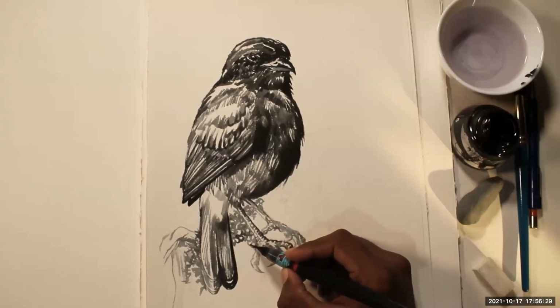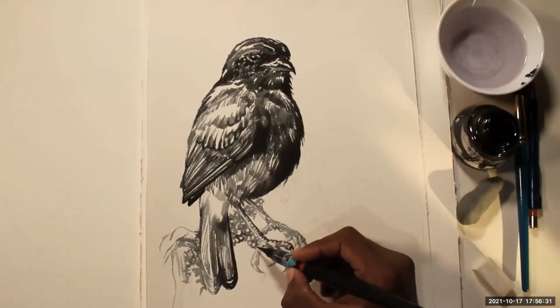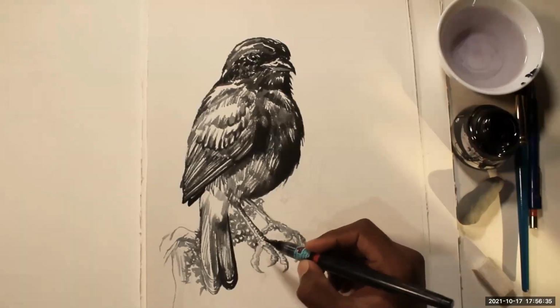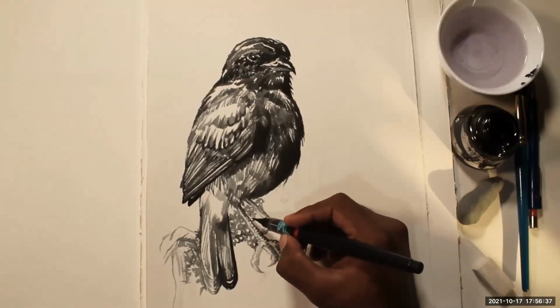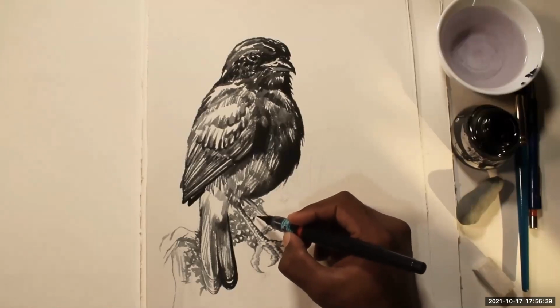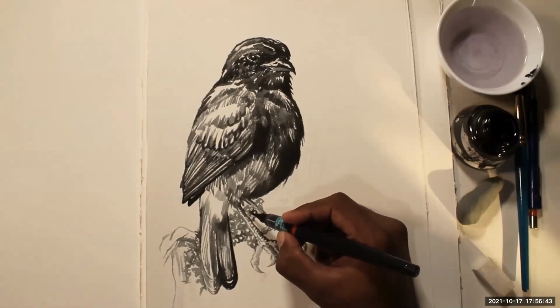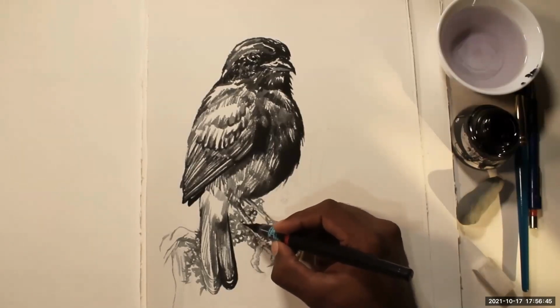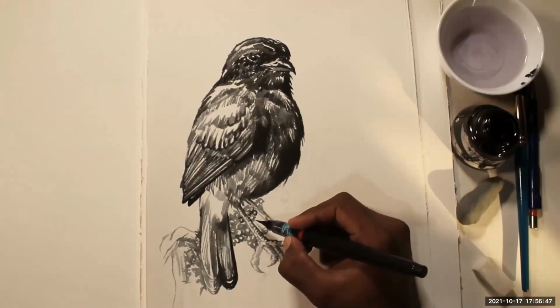So working on the habitat is also very important, not only the bird. You need to work on the habitat also. It makes the art more aesthetic, it makes the bird more beautiful. So sometimes the habitat takes more time than the actual bird.